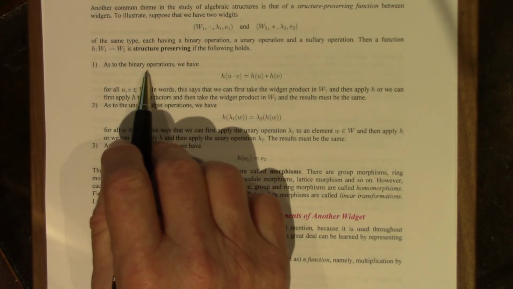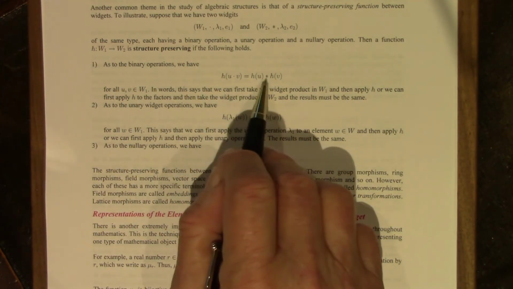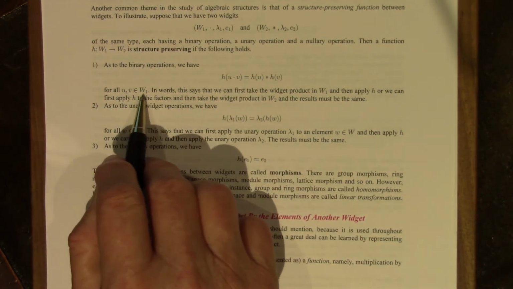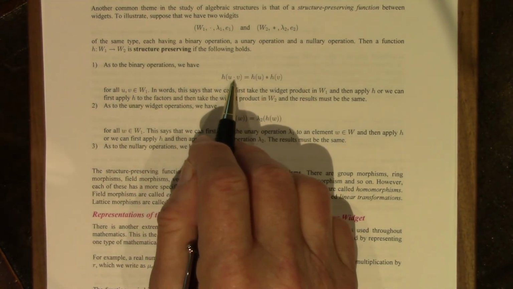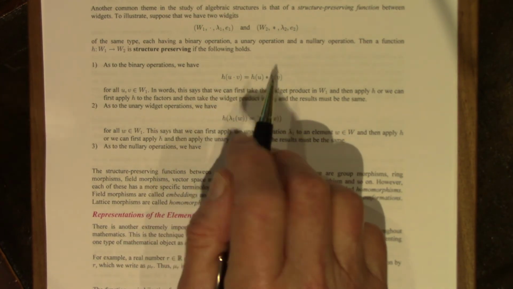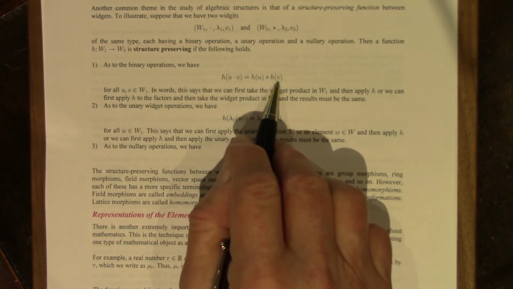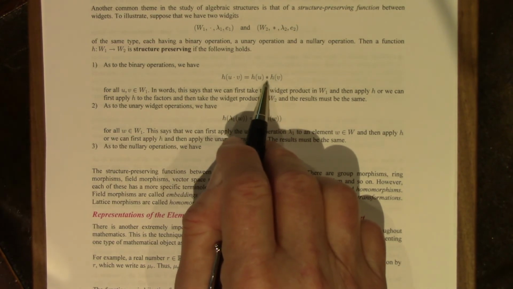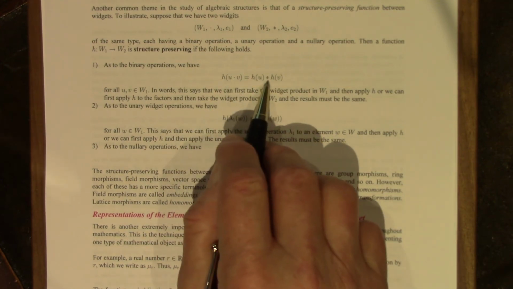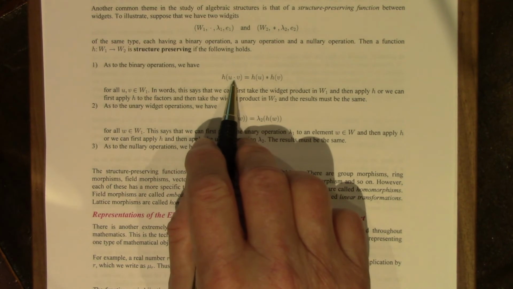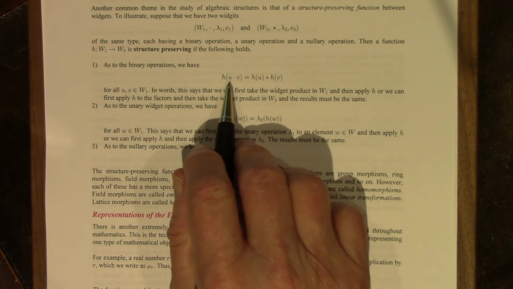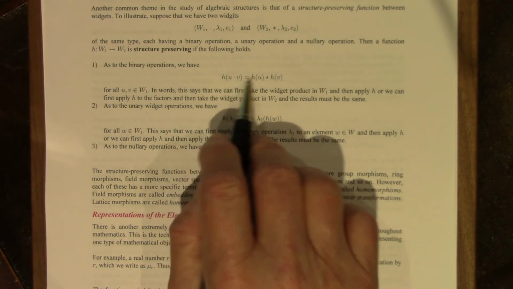First, as to the binary operations, we have this equation. And what this says is that if we take two elements in W1, we take their product and then apply the function h, we'll get the same result as if we first apply the function h to each factor and then take the product. Of course, the product here is in W1 and the product here is in W2. So this is, in a way, linking the two products through the function h. So this is what we mean by saying that h preserves the product.